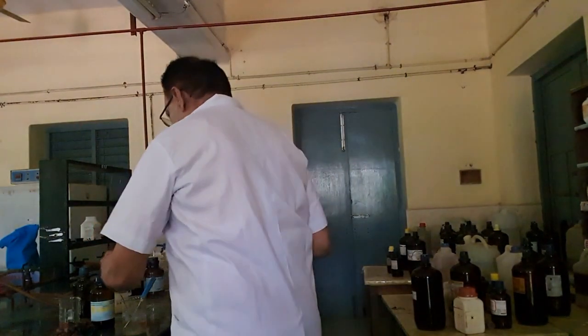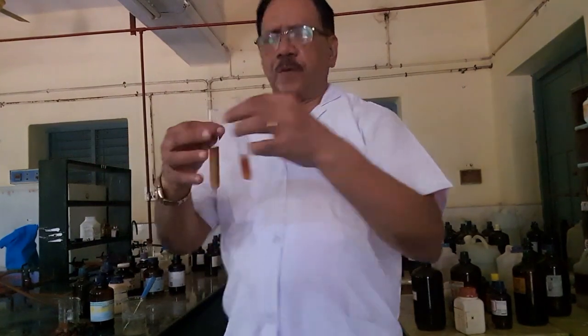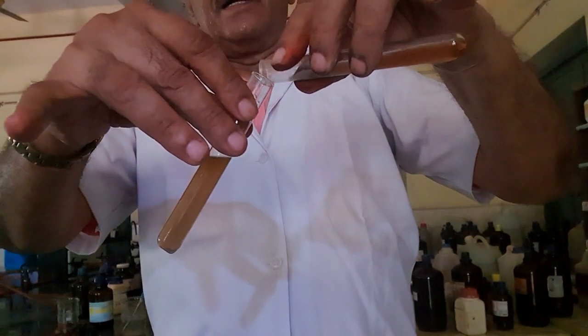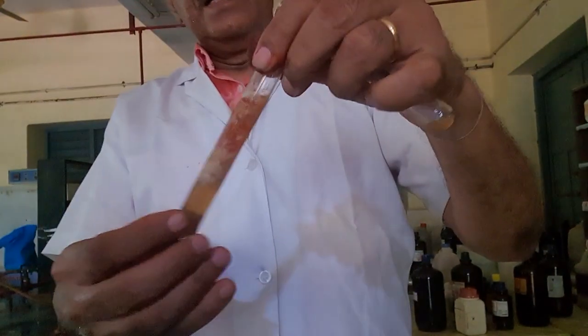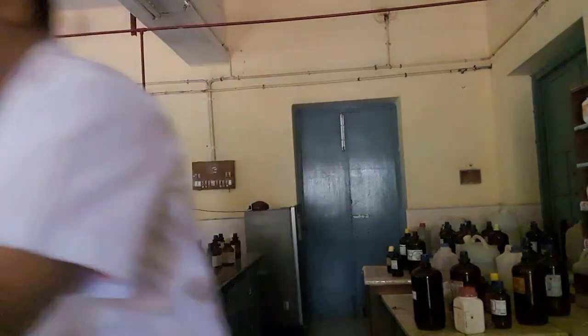Now, to that, you add the beta-naphthol in sodium hydroxide, and you will get a red dye. Kindly follow. You are getting a red dye. See, you can see the red dye. I will stir and show you.